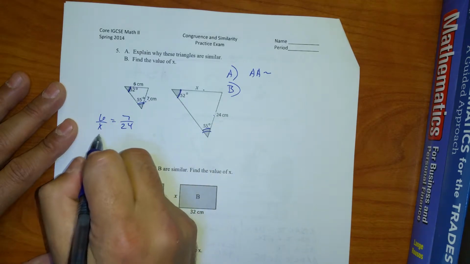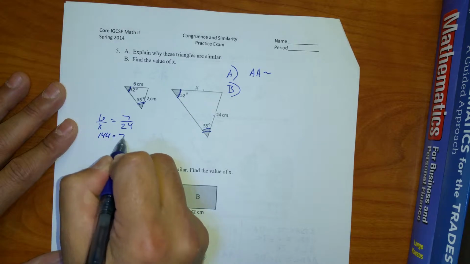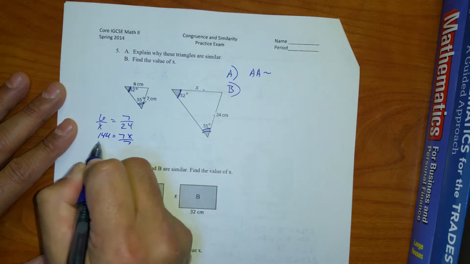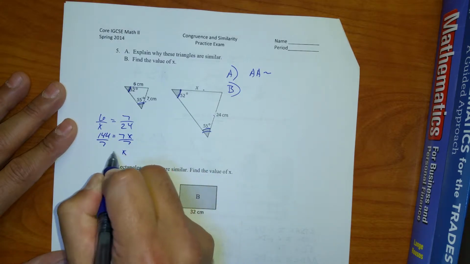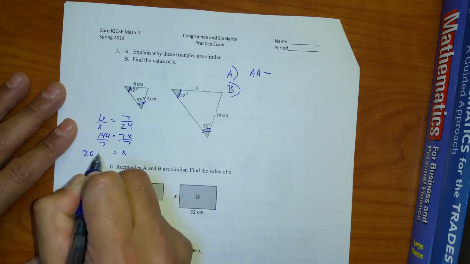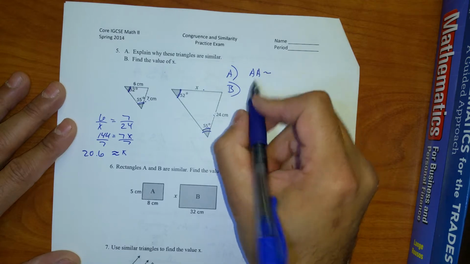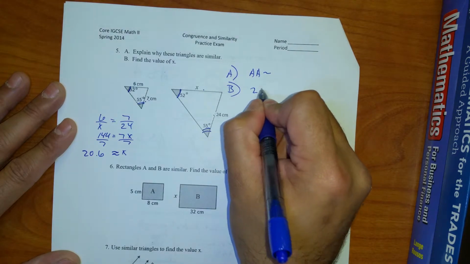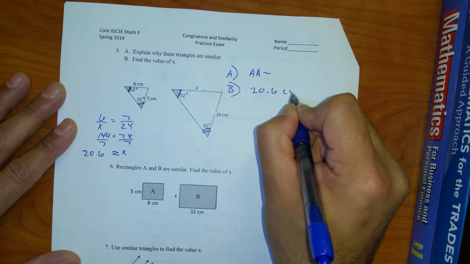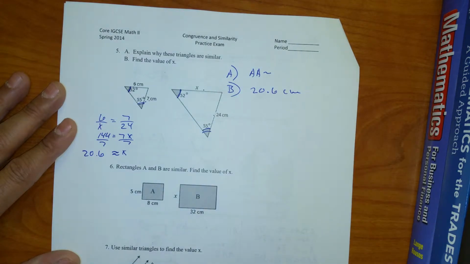Cross products, and I should get 144 equals 7x. Divide both sides by 7, and I get x is 20.6. That's about 20.6. So we get 20.6 centimeters is my x value.